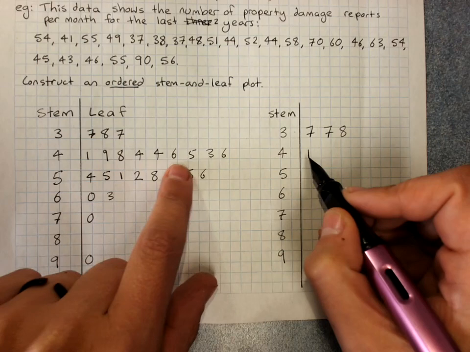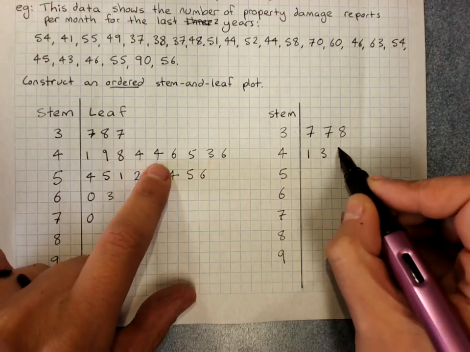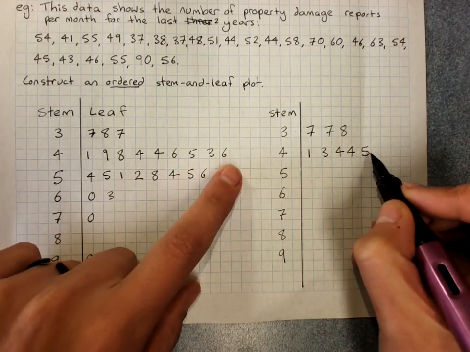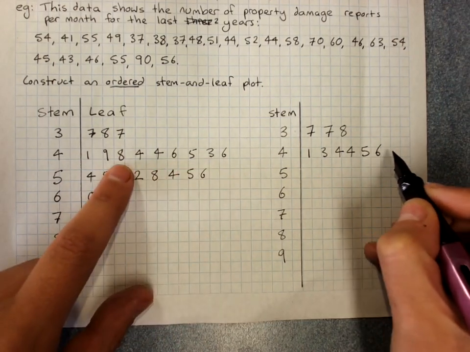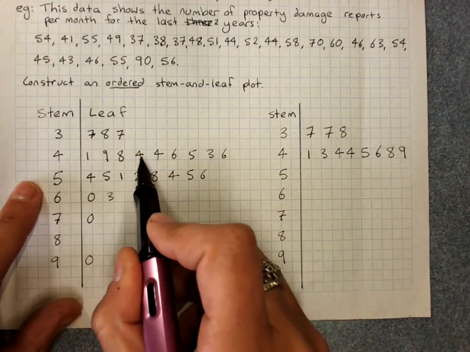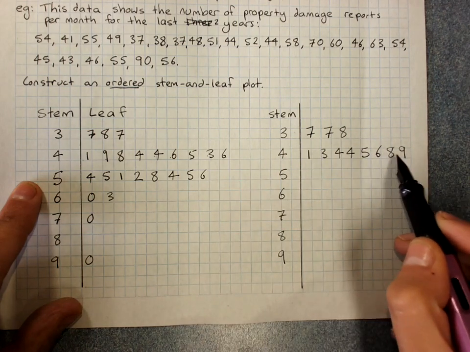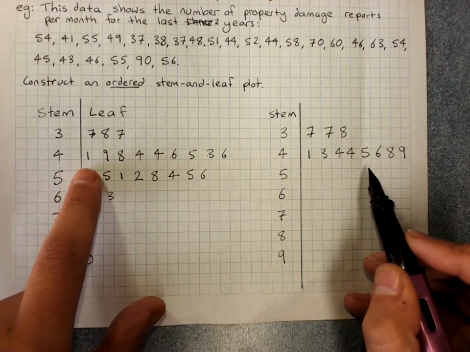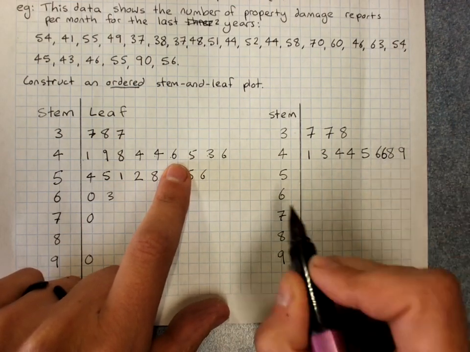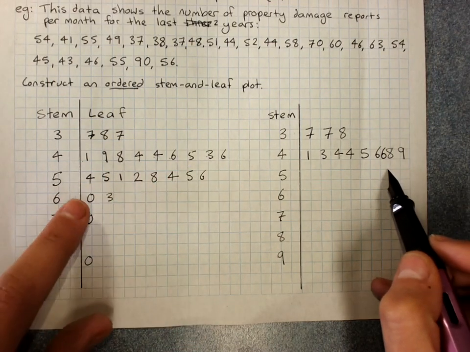1, 3, 2 4s, 5, 6, 8, 9. Just double check. 1, 2, 3, 4, 5, 6, 7, 8, 9. 3, 4, 5, 6, 7, 8. What have I missed? That's embarrassing. There's 2 6s. So see, it's better if you don't get it squeezed in like that, but you can do a bit of a check.